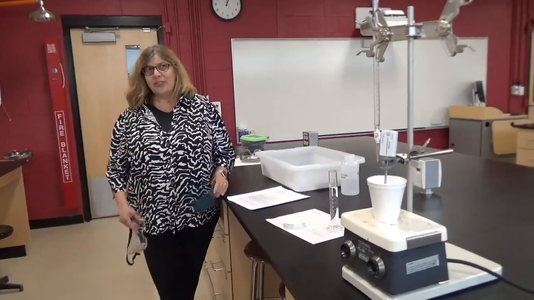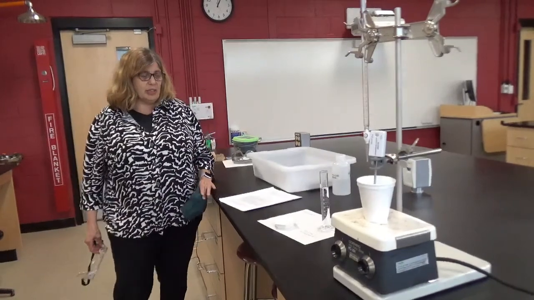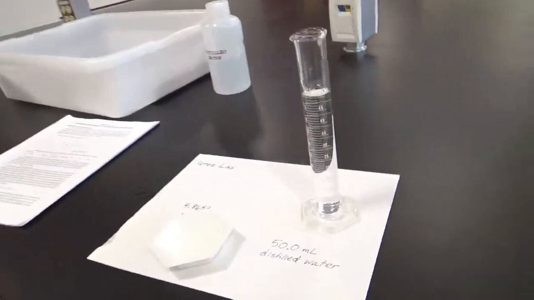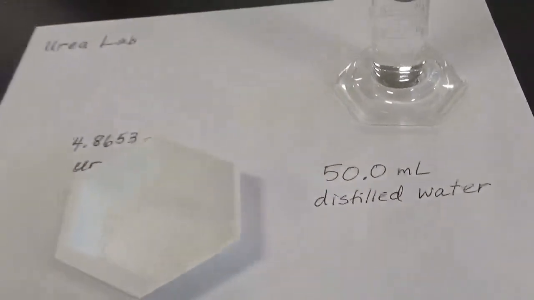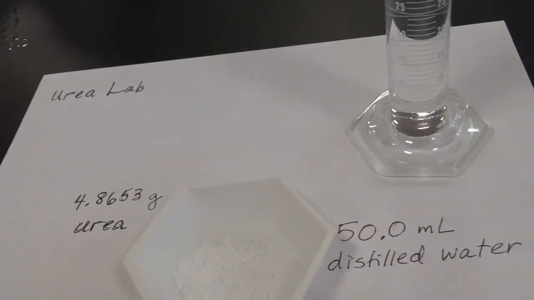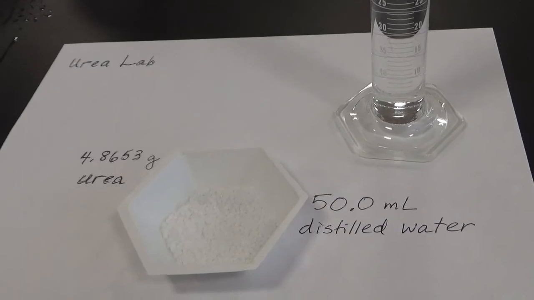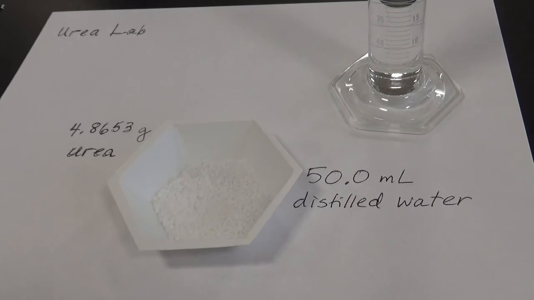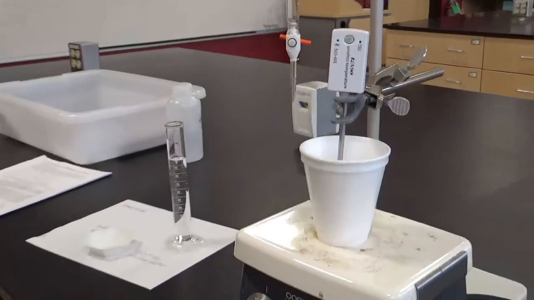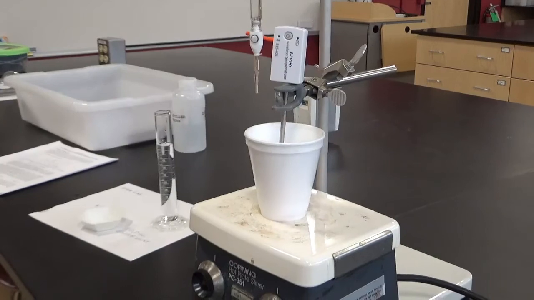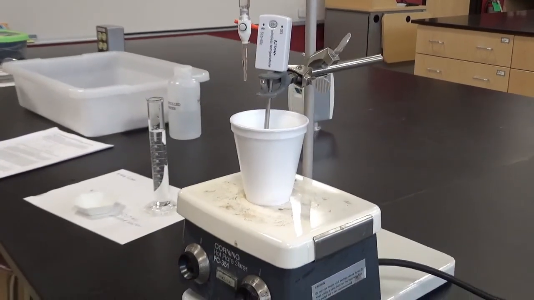And as you should know, dissolution means dissolving. So what we're going to be doing is taking a pre-weighed sample of urea, which is in this weigh boat, and we are going to be dissolving it in 50 milliliters of water, which I've also measured out into a graduated cylinder. And so we're going to pour the water into a styrofoam cup, as you see here. The styrofoam cup has a temperature probe in it, and we're going to measure the temperature of the water for a while.